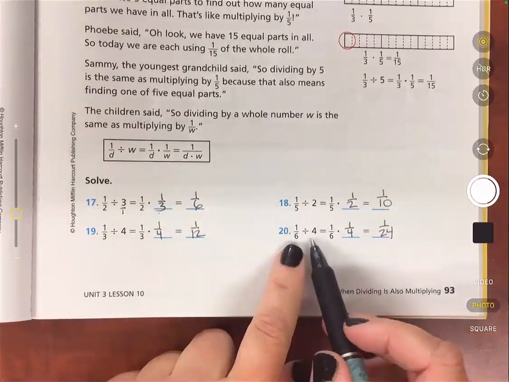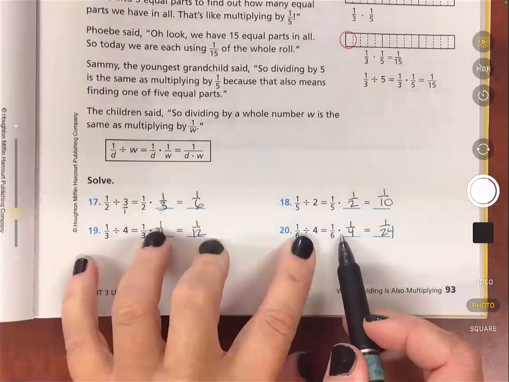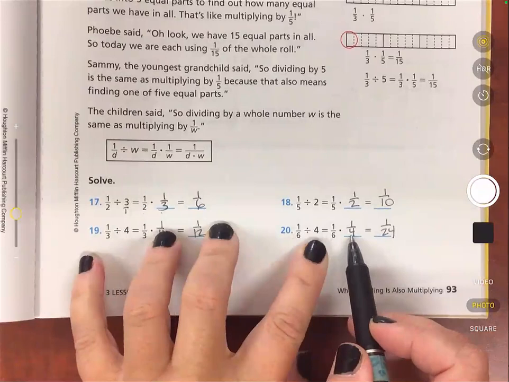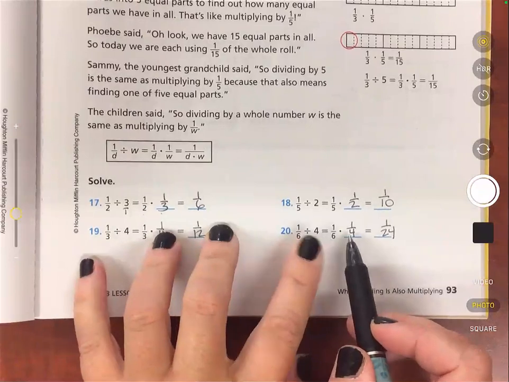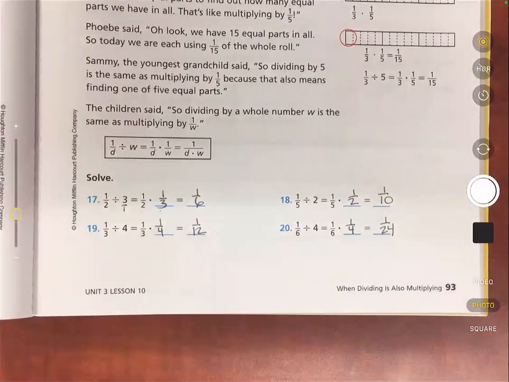1/6 divided by 4, my 1/6 stays the same. Division becomes multiplication. My 4 becomes 1/4. I flip it, same, change, flip. 1 times 1 is 1. 6 times 4 is 24. How did we do? All of them right. Of course, you guys all got them all right.